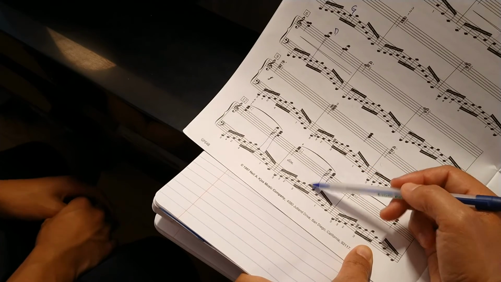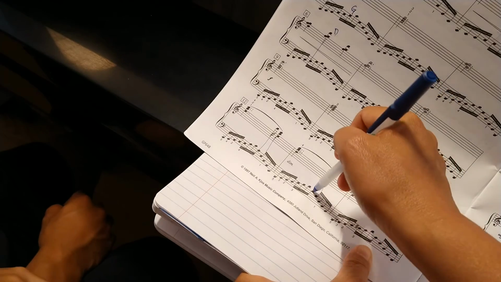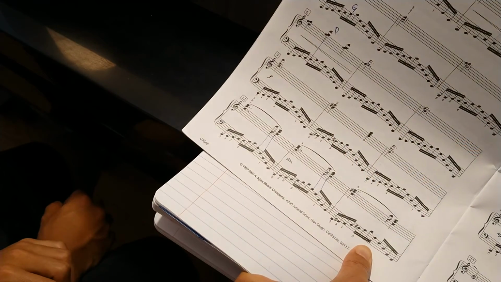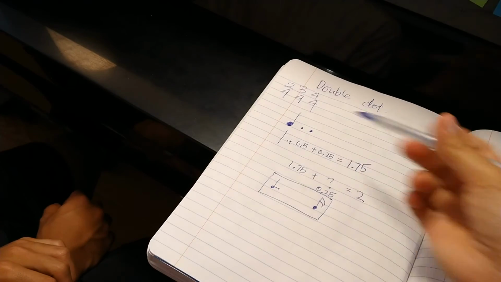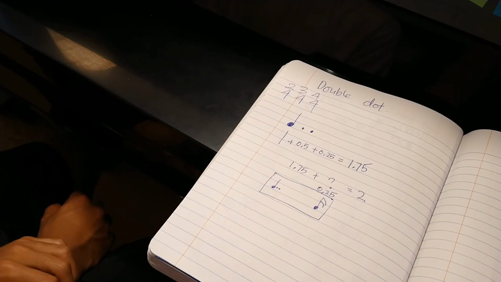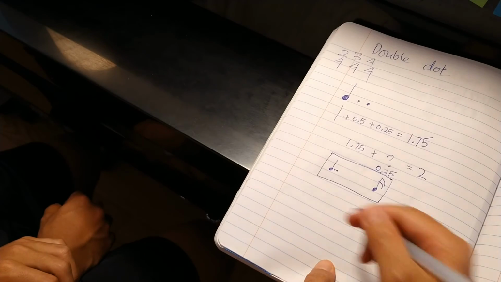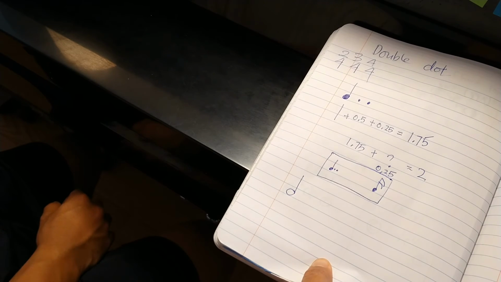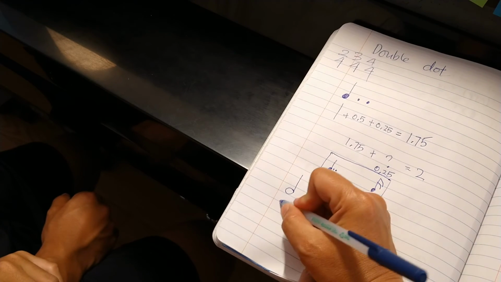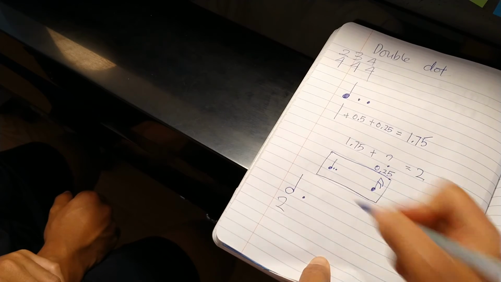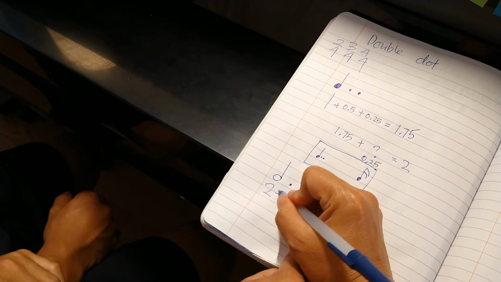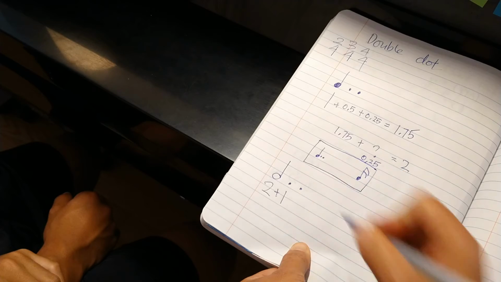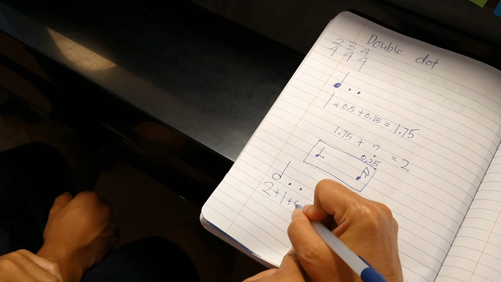1.75. I know, crazy, right? And this itself is 0.25. So not only this one has double dot, you can also do it for the half note. Let's do the half note. Okay, so half note itself is how many beats? 2 beats. The first dot is how many beats? 1 beat. The second dot is how many beats? Half a beat.